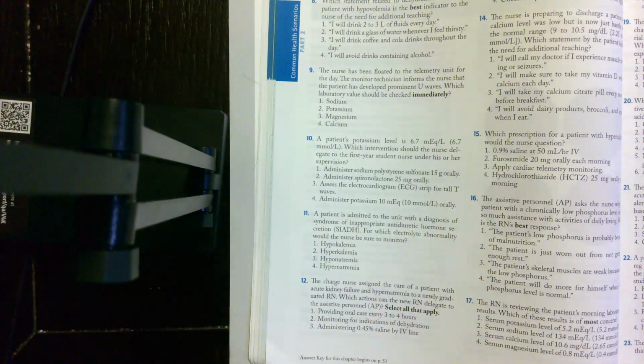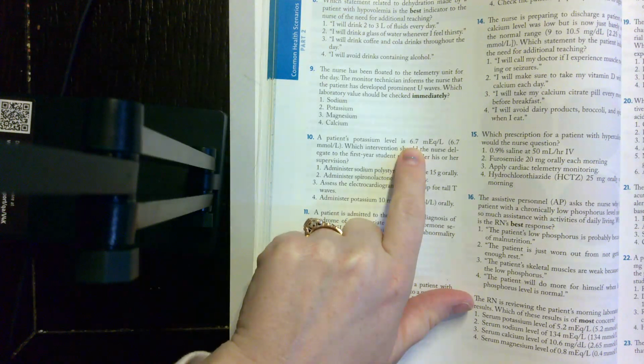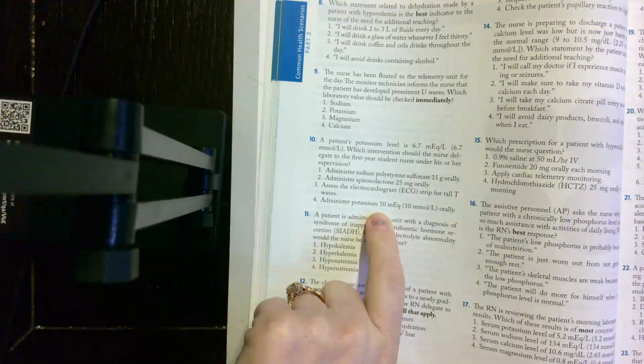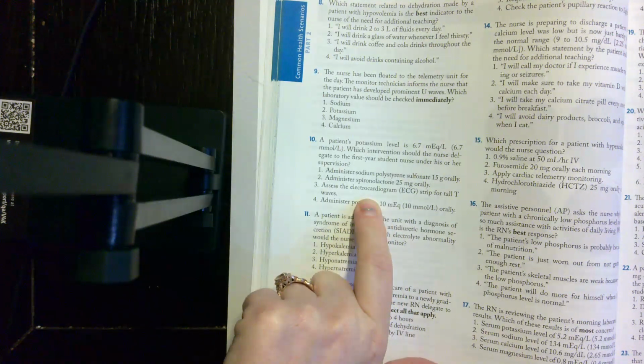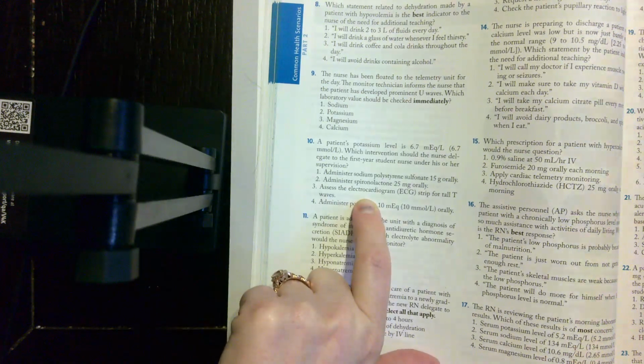Now let's break this down bit by bit. Now the patient has high amounts of potassium in their blood. The concentration of the potassium in the blood is too high. Therefore, you can toss that bad boy out. We're not going to give potassium when you're already high in potassium. You're going to kill the patient. The nursing student does not usually have the skills to look for a tall T wave. So we definitely would not be delegating that to the nursing student.